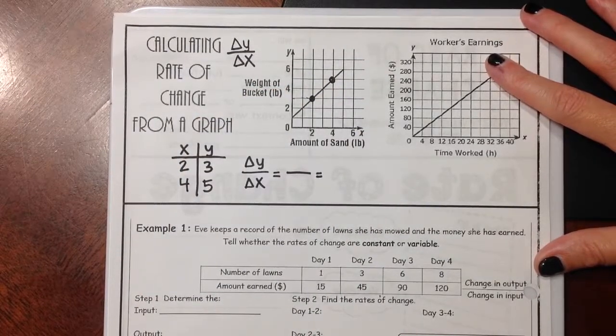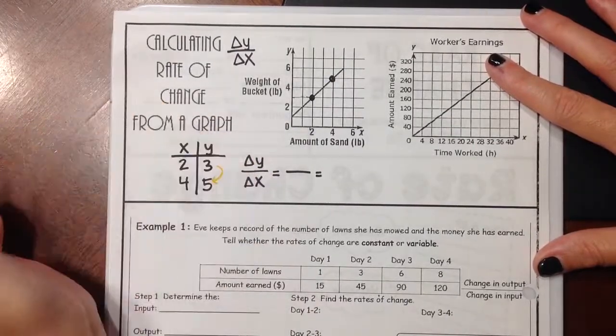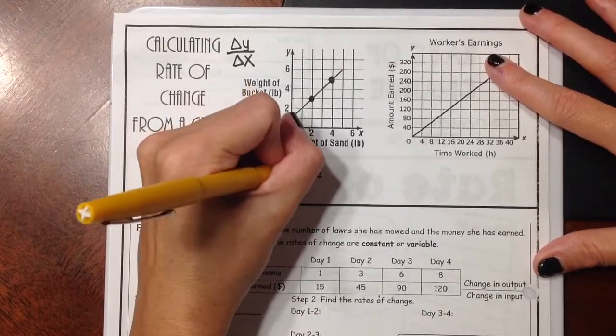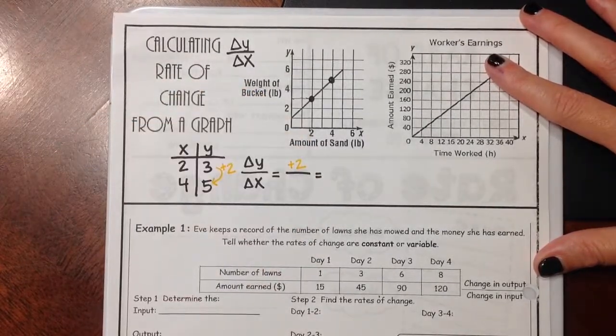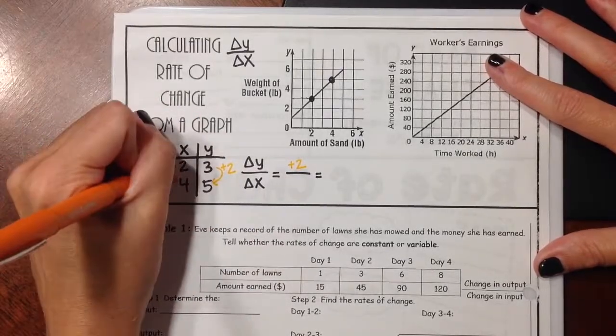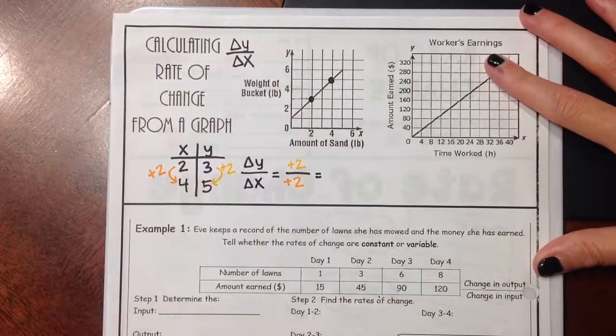Again, I'm going to start with my Y's because change in Y comes first. So I started at 3 and I went to 5. That is a change of 2, and I am adding 2 to get from 3 to 5. Change in X. I started at 2 and went to 4. That is another change of 2, and it is also in the positive direction. So my change in X is positive 2.